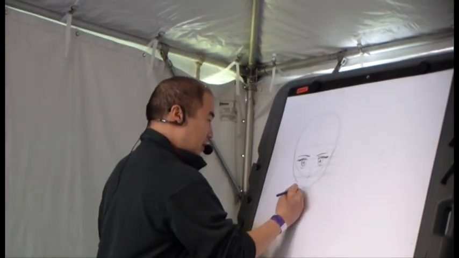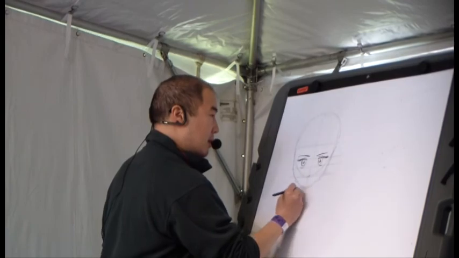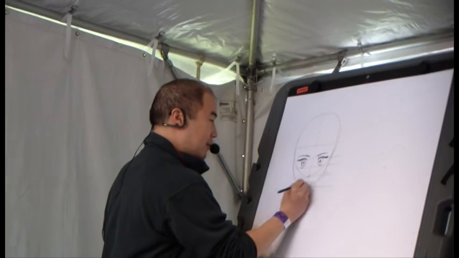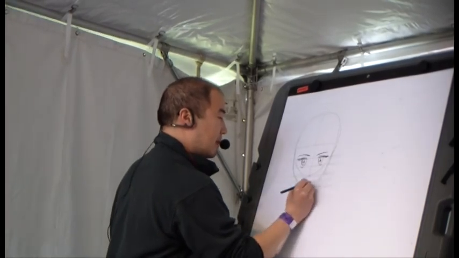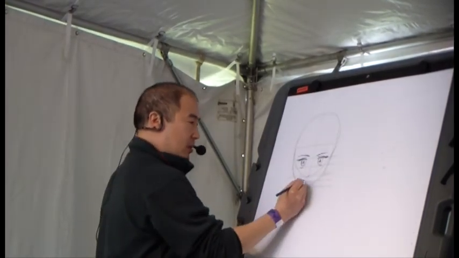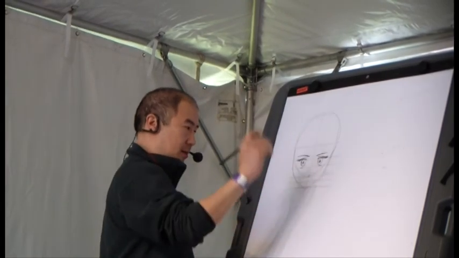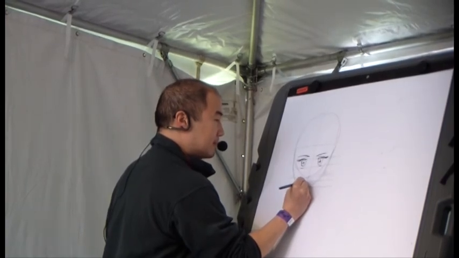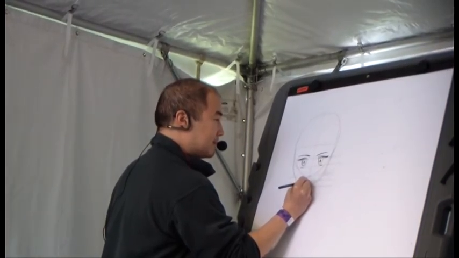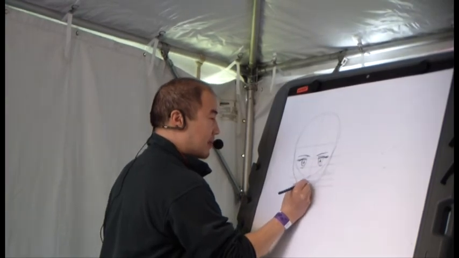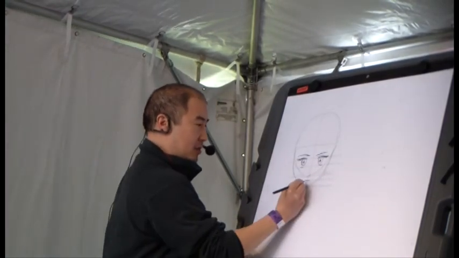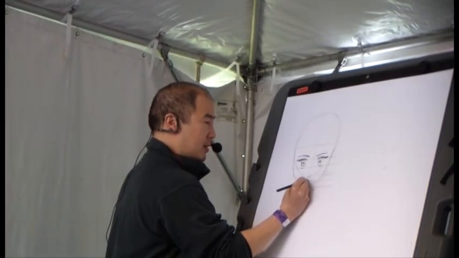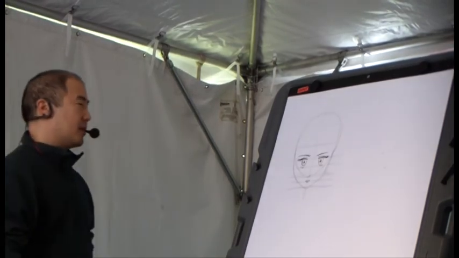Determining the mouth, I'm going to take the bottom of the chin, divide this in half, and I'm going to place the mouth a little bit higher than this middle line. Okay. Keep the mouth to the minimum. I might add, maybe since it's a girl, the lower lid. Okay.